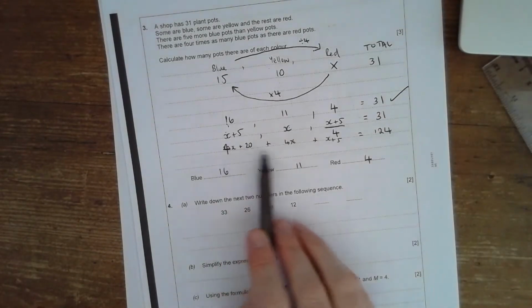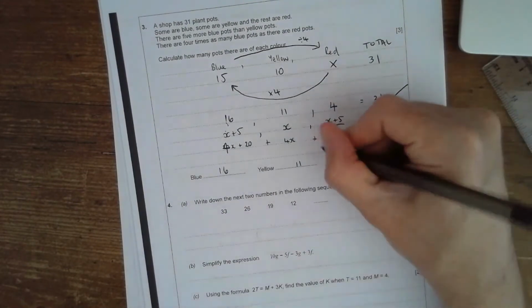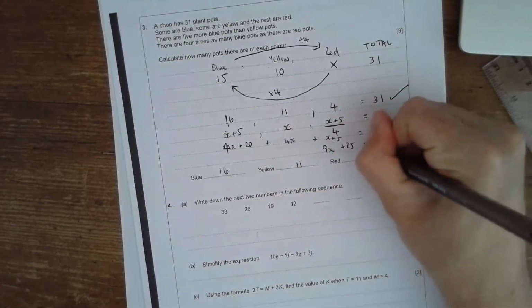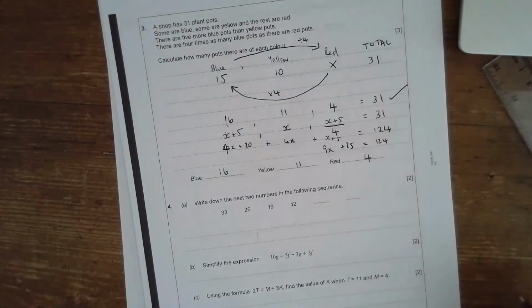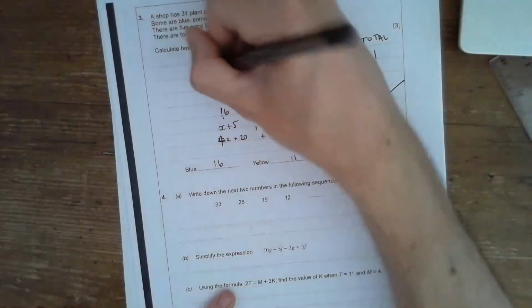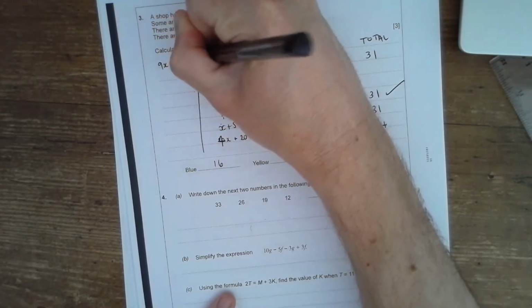I've then got x plus x plus x. I've got 4x's, and x. That gives me 9x. Plus 20 plus 5 will be plus 25, which will give me 124. And then from here, I'm just going to work just over by here. So I'm going to say 9x plus 25 equals 124.